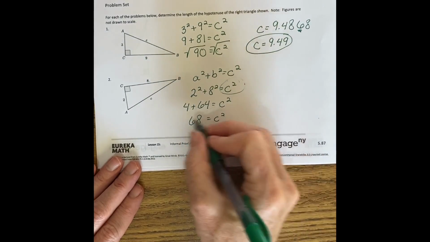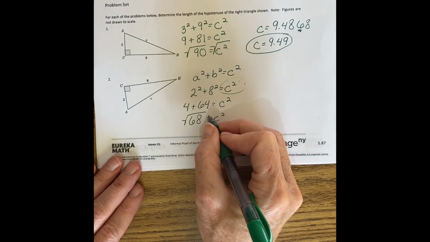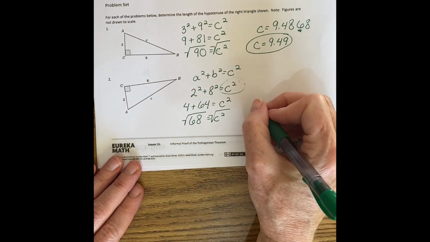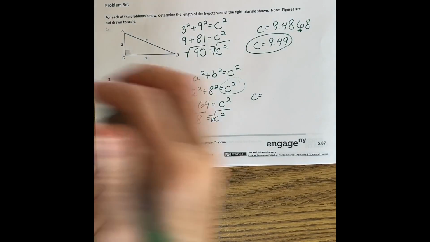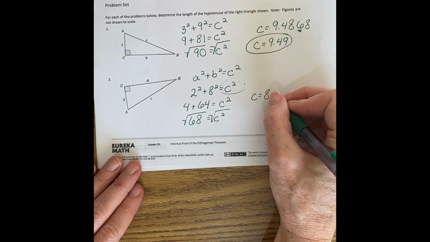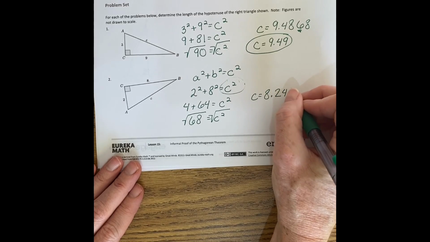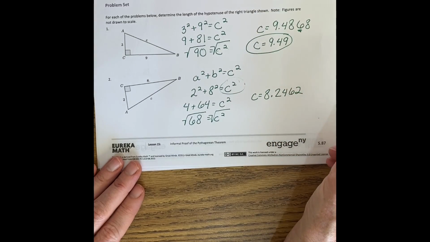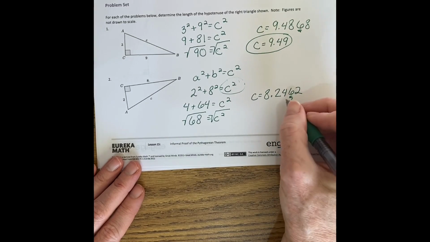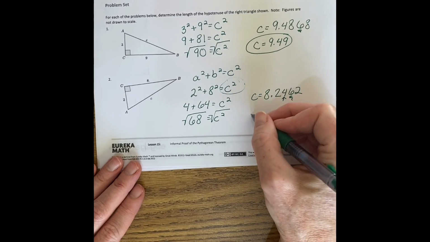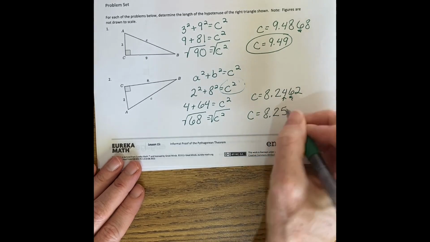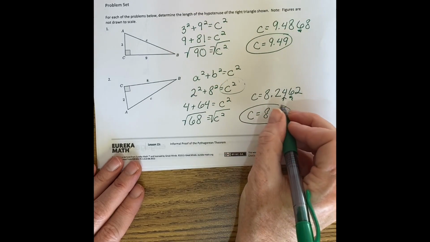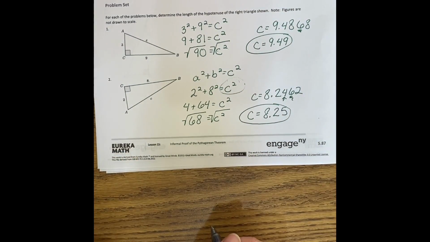Okay, so I know that c squared equals 68. So what does c equal? C equals, I don't know what the square root of 68 is. Let's calculator that. 8.2462 is a big, long, irrational number. This is a 6. It's greater than 5, so this gets rounded up. So C equals 8.25. And I circle it so poor Mrs. Barlow can find it.